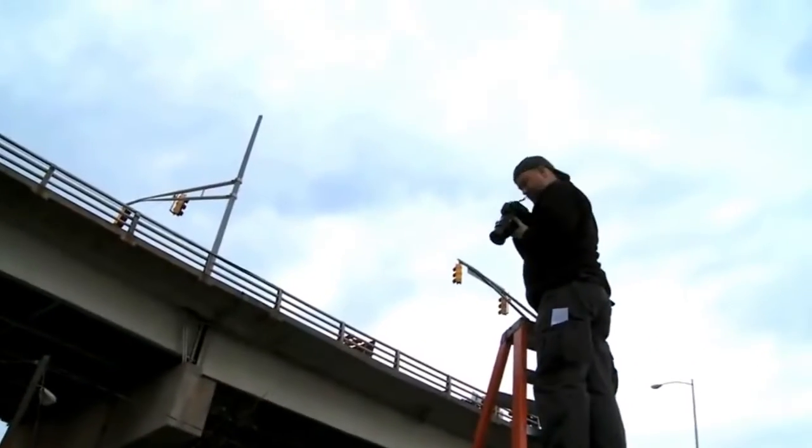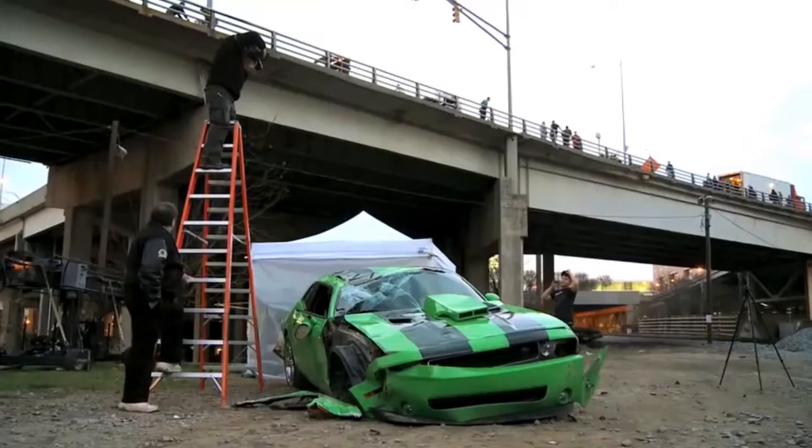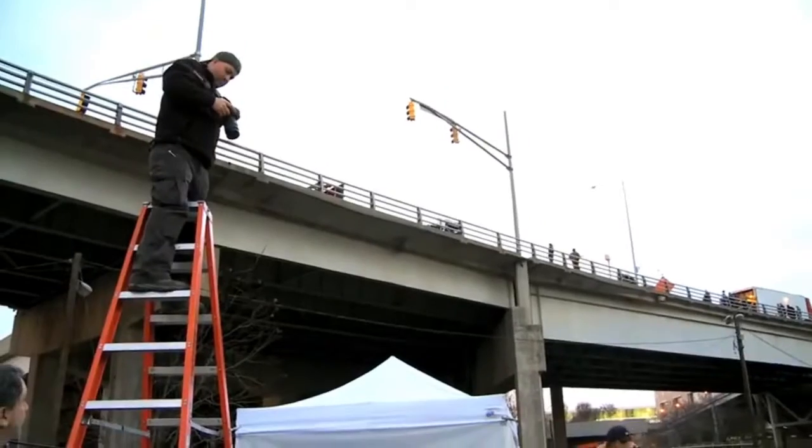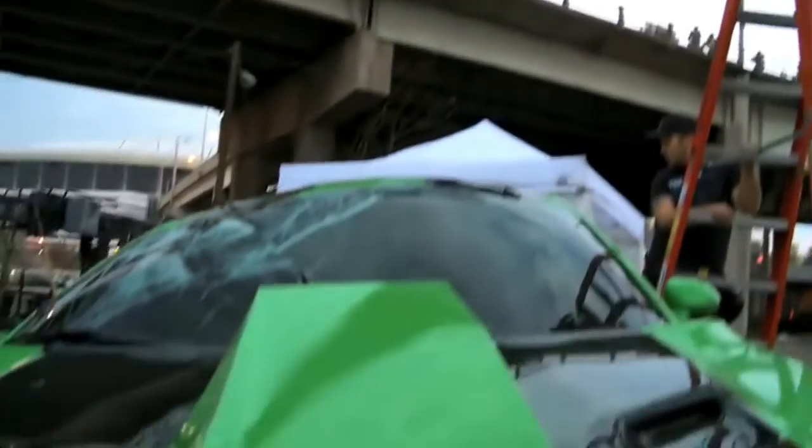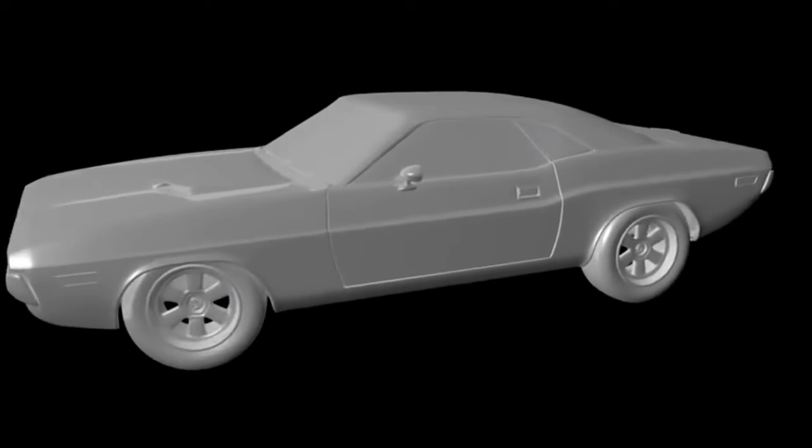So the process that we used to make the wrecked version of Kevin's car was to photograph it from all orthographic angles. So we just got a straight-on driver's side view, a shot of the hood, the front grille, the passenger side, the top ceiling, the trunk, the back end of the car. Once we had all of these photographs from all the different angles, we were able to line up a CG car that was the exact same make and model of the car.